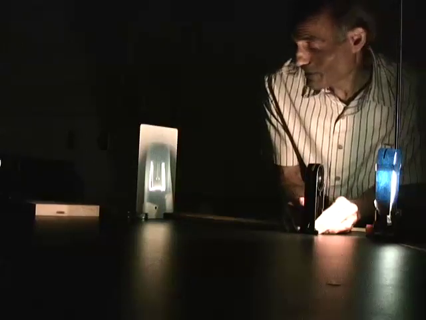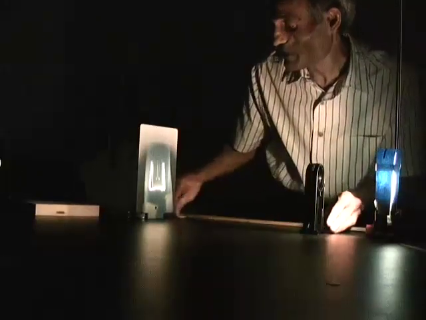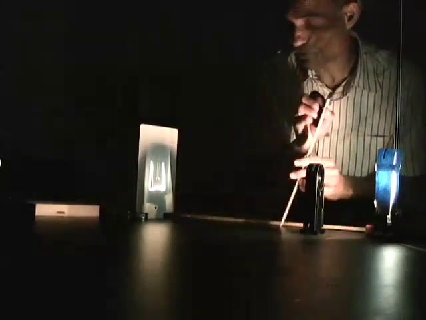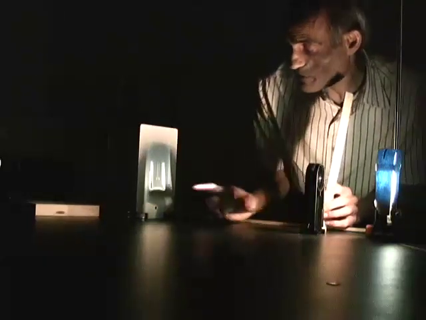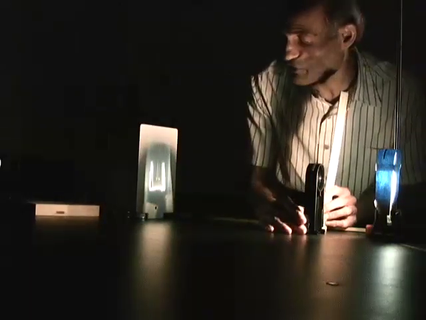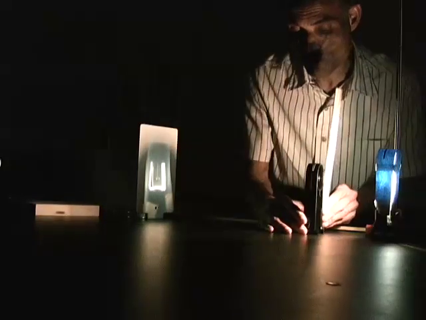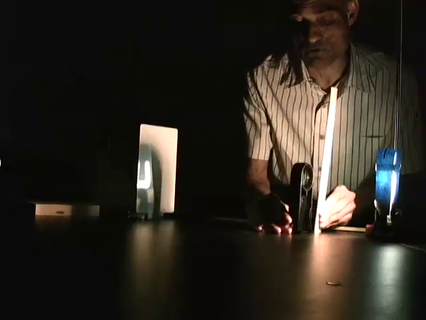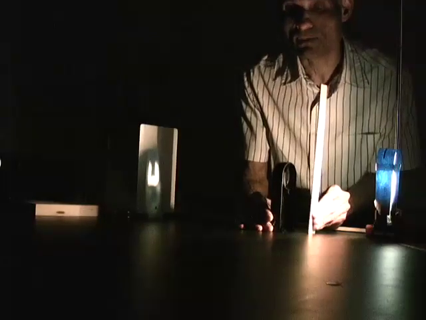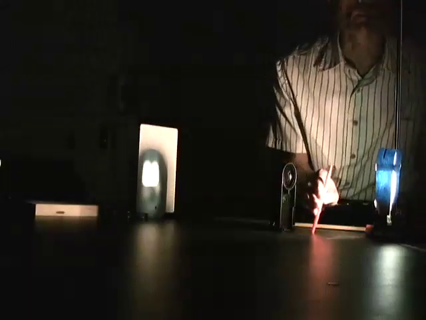Alright. Now, the first position of the lens that gives you a clear image is this. Alright. Now, I'm going to indicate that by this ruler. Or maybe I will use my red pen. That's more visible for you.